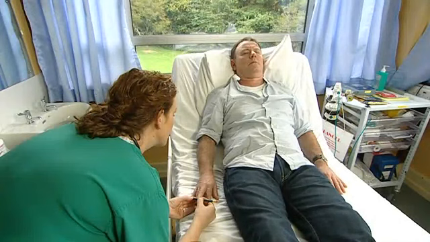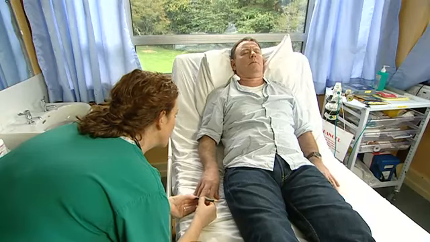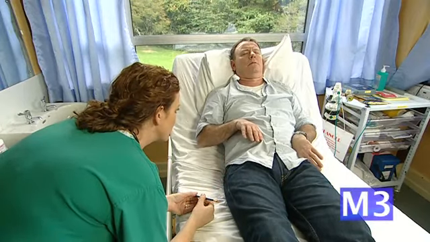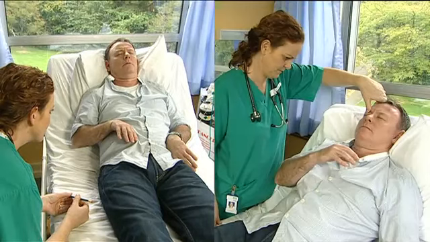An M of 3 is given to those patients who, whether spontaneously or as a response to pain, have an abnormal flexor response. This is seen in significant brain injuries, such as diffuse axonal injury. Abnormal flexion is seen as adduction of the upper limbs, flexion and pronation of the forearms, and flexion of the wrists. If the type of limb flexion is not clear from the patient's response, then you should simply describe their movements rather than assigning a numerical score.